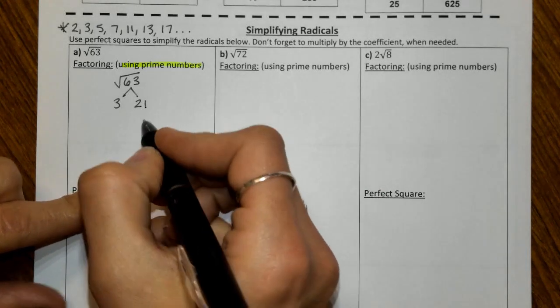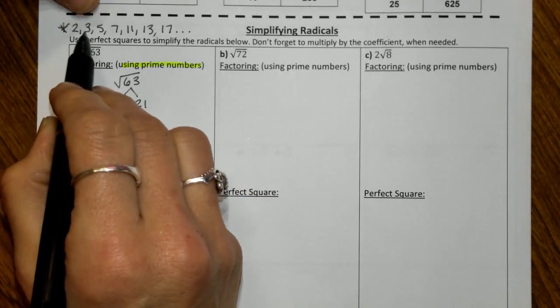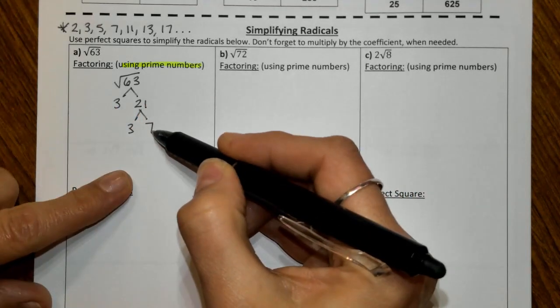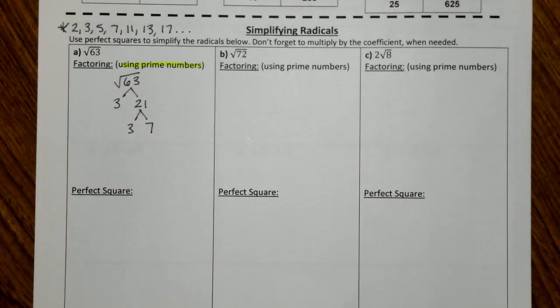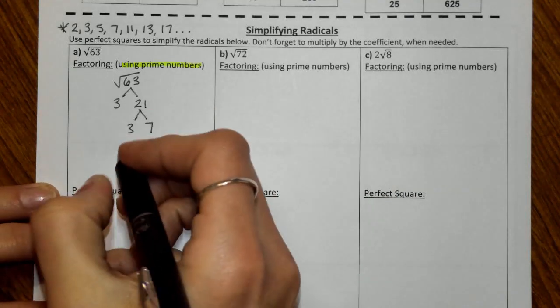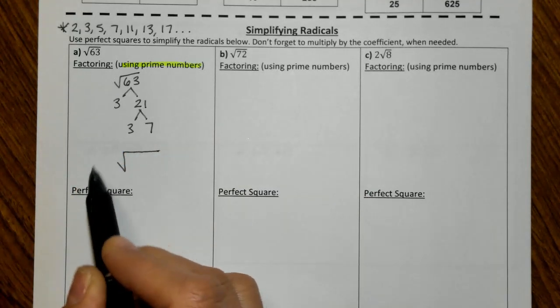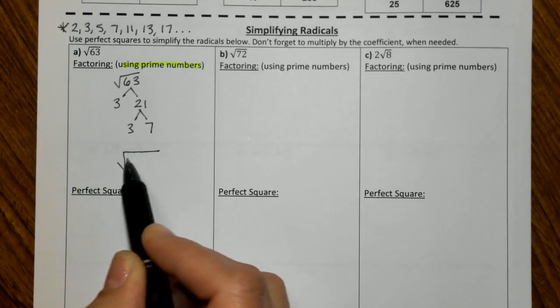So now we go to the 21. Again, 2 cannot go into it. 3 can. So we have 3 times 7. And we look at 7, and that is a prime number, so we are done factoring. Now we need to look at our partners. What I call this, whenever I teach this, is the radical house. You have the outside out here, and you have the inside underneath the radical roof.